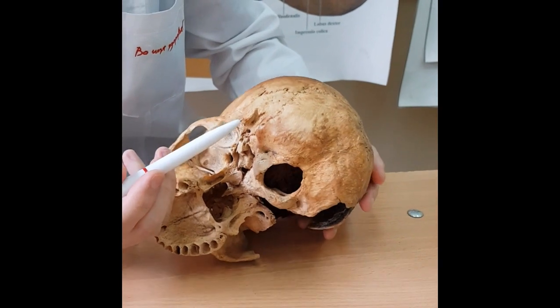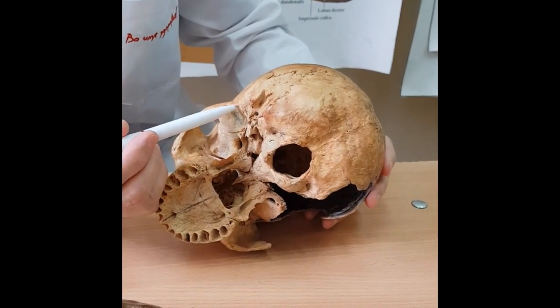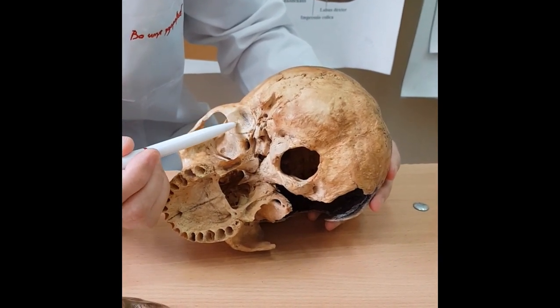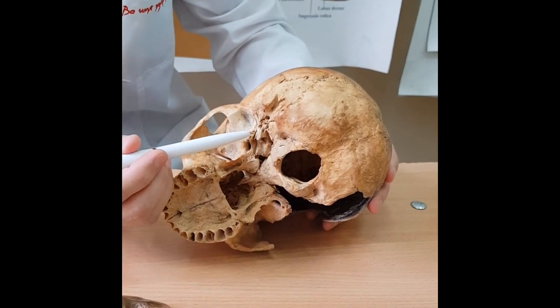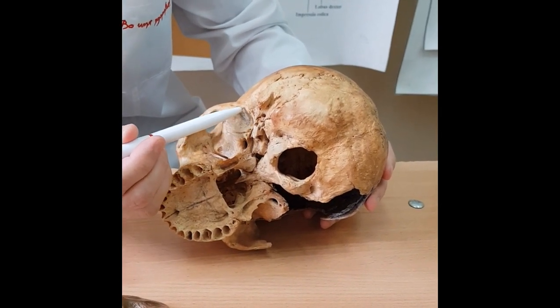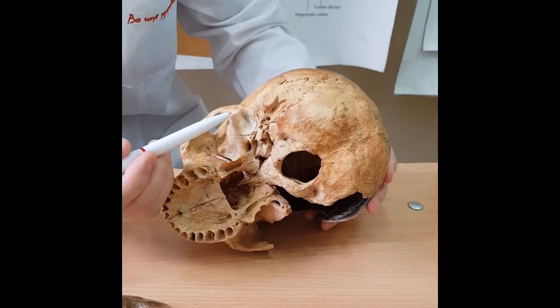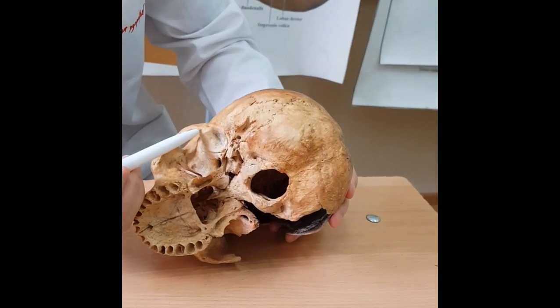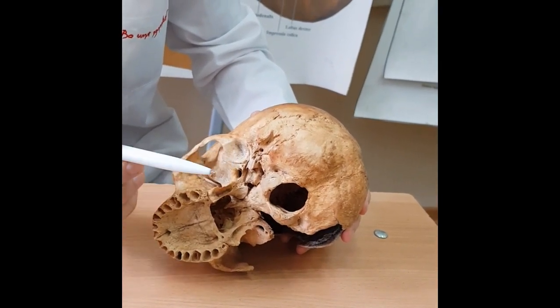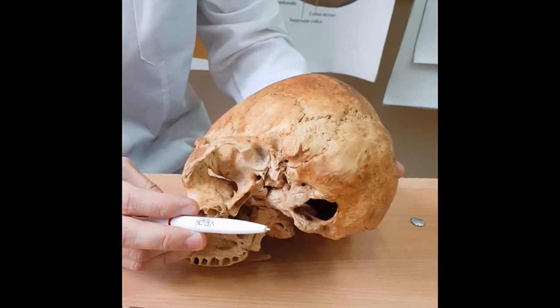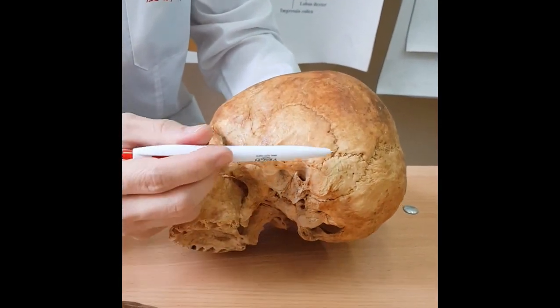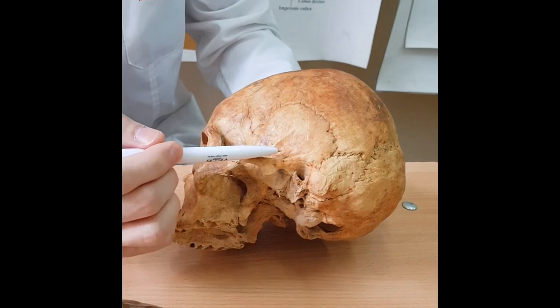Here we can see the mandibular fossa for connection with the mandible. Mandibular fossa with the articular tubercle. So that was the information about the temporal bone.